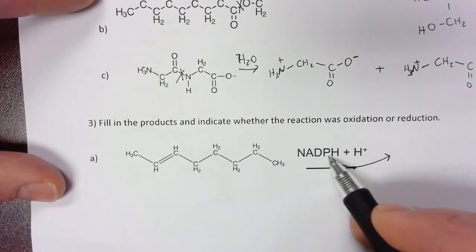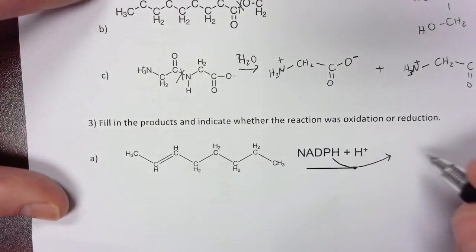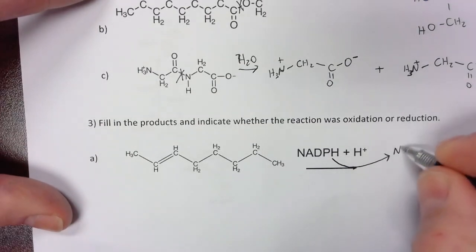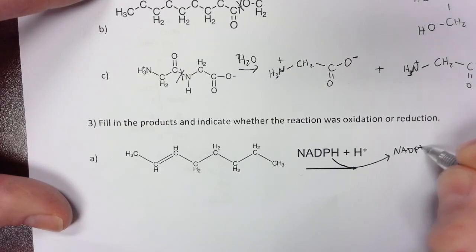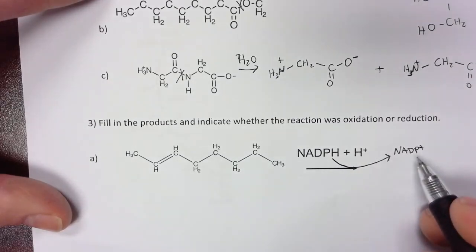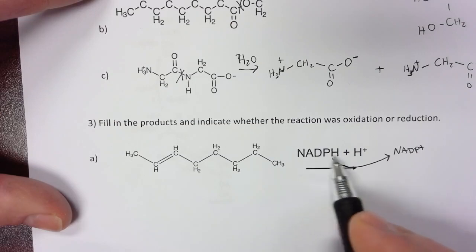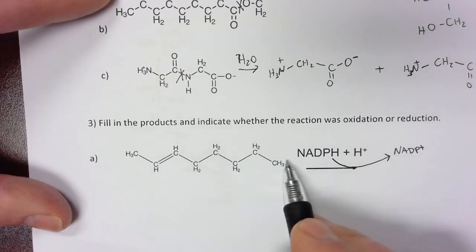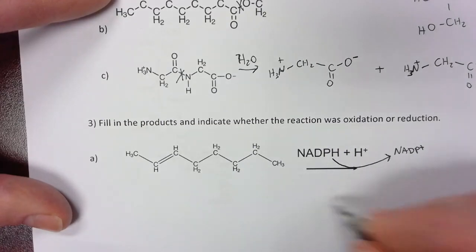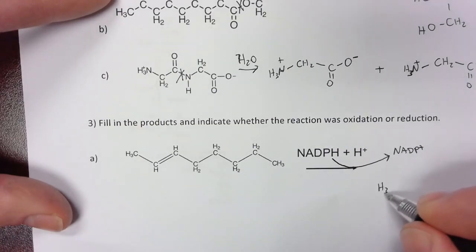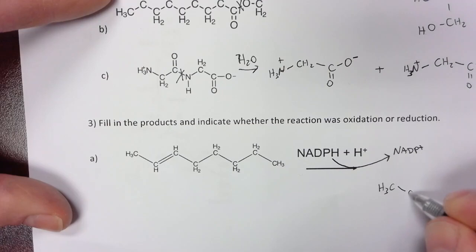where NADPH is coming in, and if NADPH is a reactant, then NADP+ will be the product. So that means this must have gotten oxidized. Therefore, this must have gotten reduced. And if this got reduced, then the resulting molecule would be an alkane.